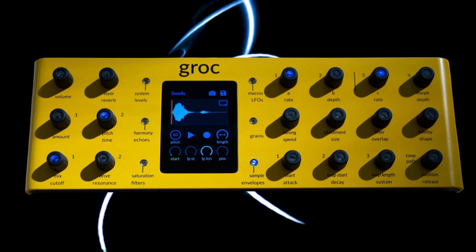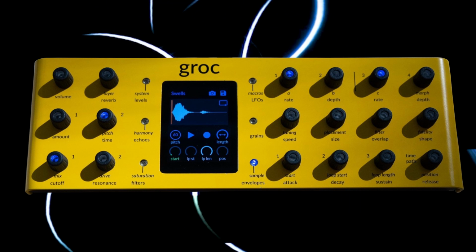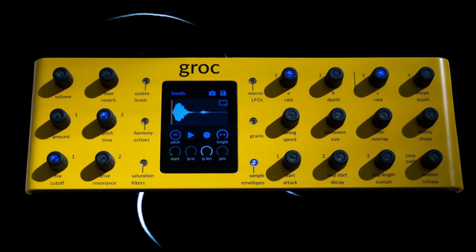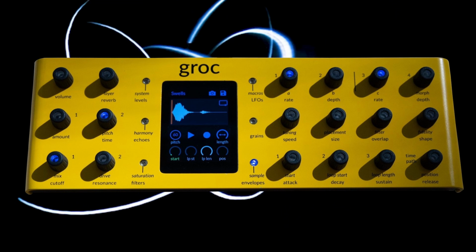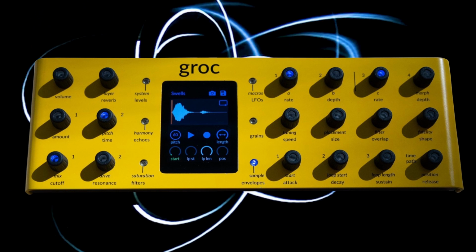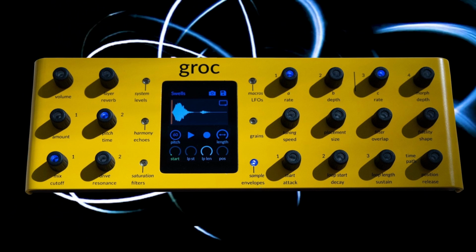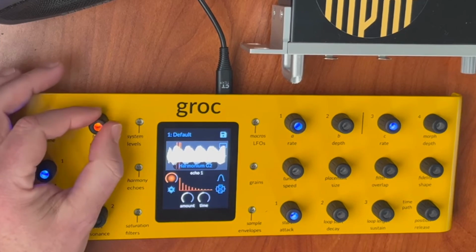There's a lot of different destinations and ways to patch this, so you can use 4 LFOs to manipulate stuff, 3 ADSR envelopes, 1 time path, 4 analog control inputs, MIDI control inputs. There's going to be a multi-mode resonant filter, so low pass, high pass, band pass, low and high shelf. You're going to have saturation, distortion, compression, and limiting as well.